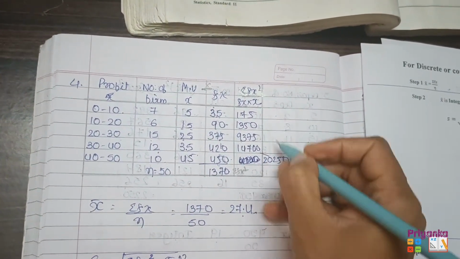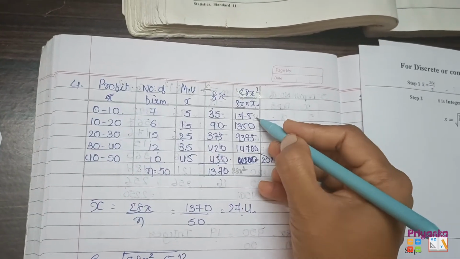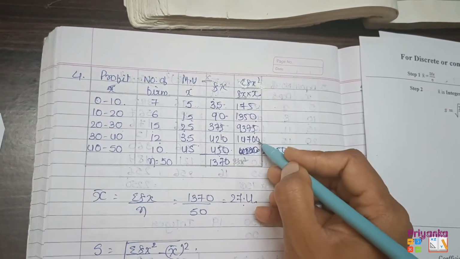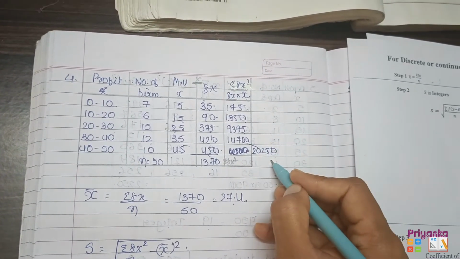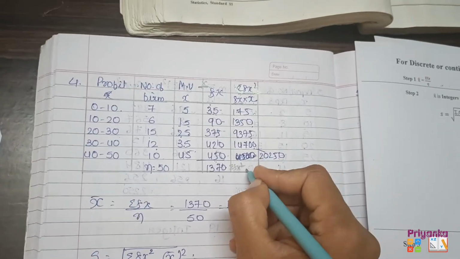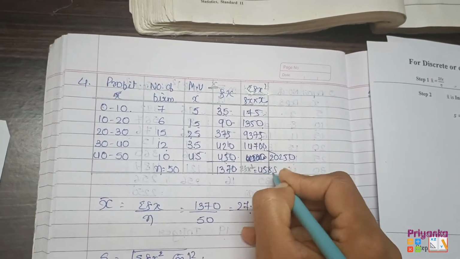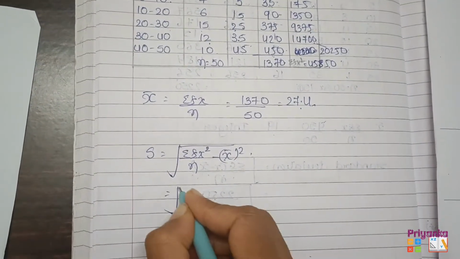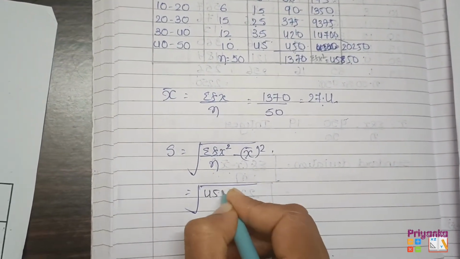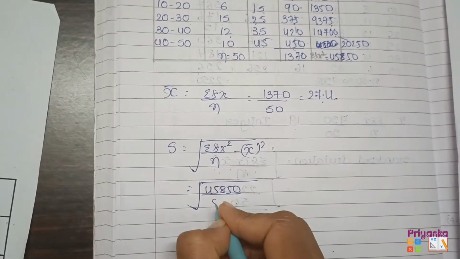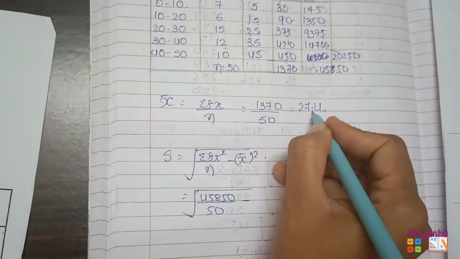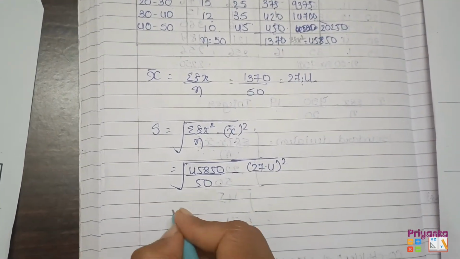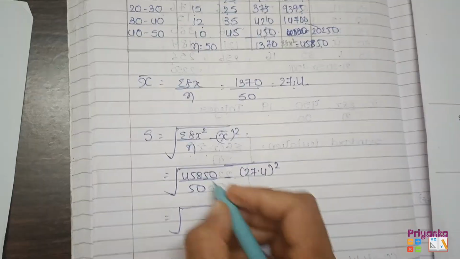Now start adding, take your calculator. 175 plus 1350 plus 9375 plus 14700 plus 20250. Here we get the answer 45850. Now let's take this value in the formula. 45850 divided by n, that is 50, and the mean value is 27.4, and find out the square of it. So let's divide first.